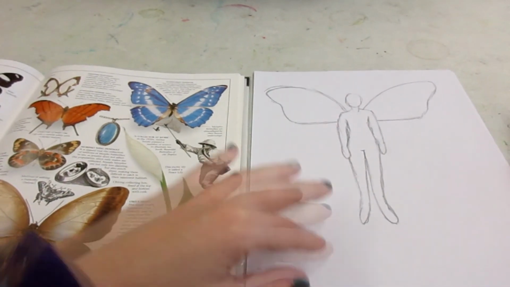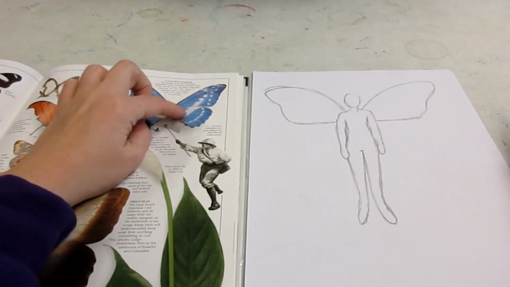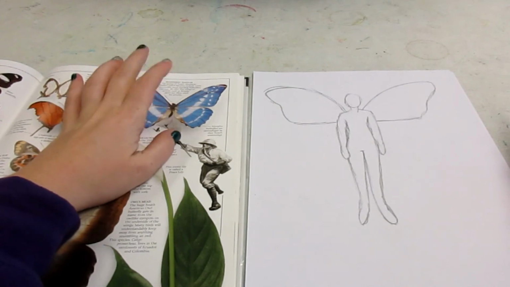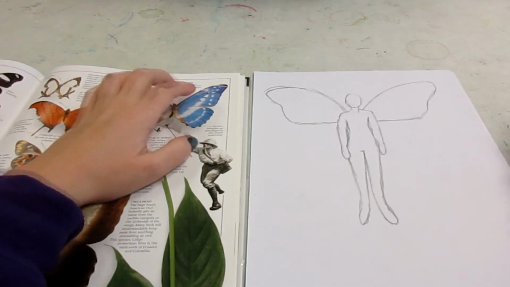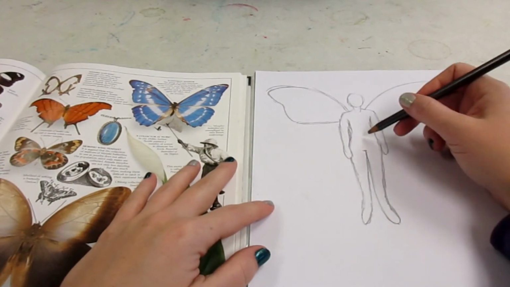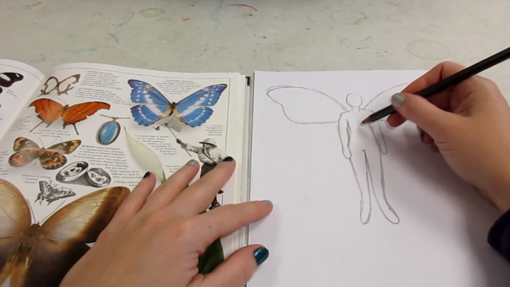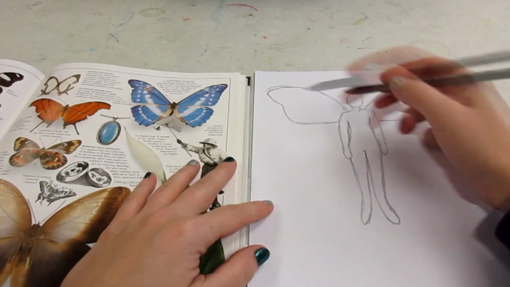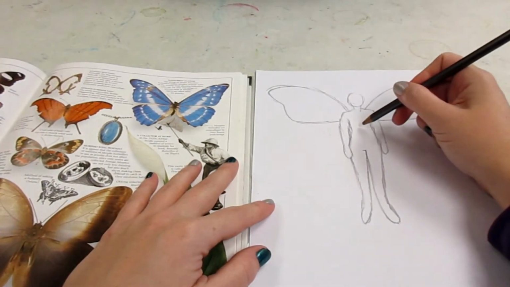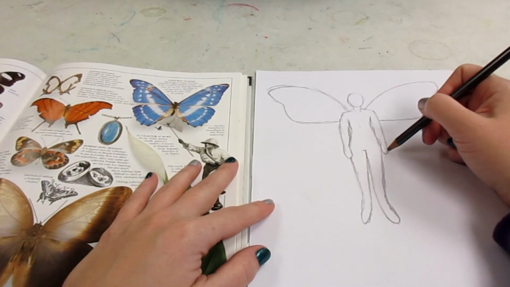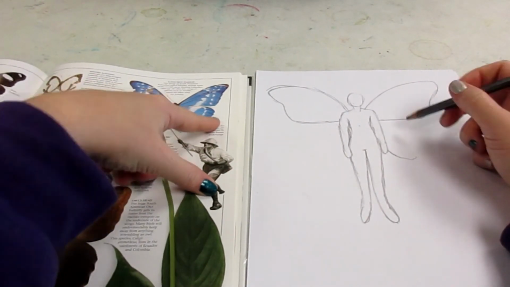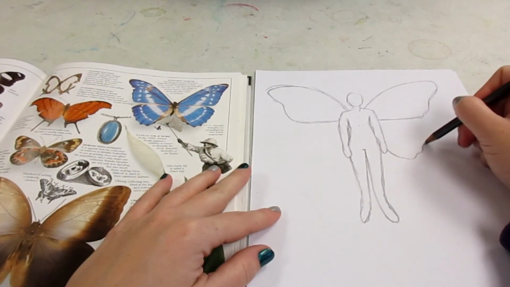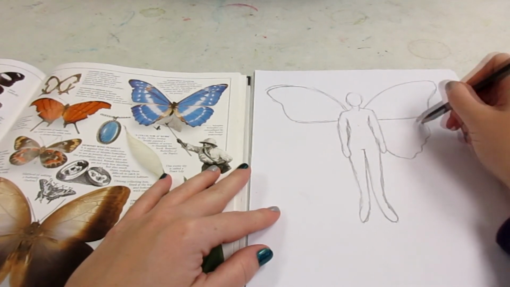All right. And then we look at the bottom wing. It again is a triangle, but it's not as pointy as the top one. So if we imagine that it starts here, where the butterfly's body would be if it was a real butterfly, it will come out. And this one kind of has ripples, so we'll make some little ripples back in.